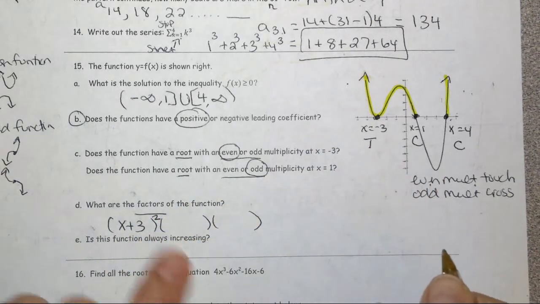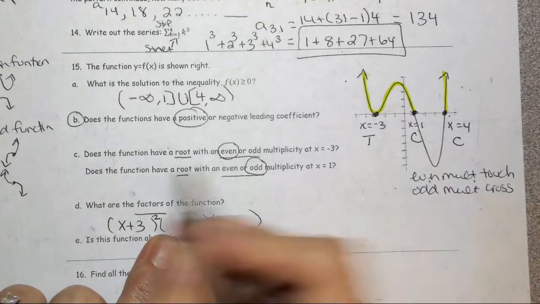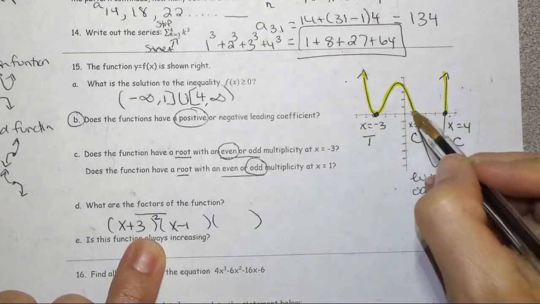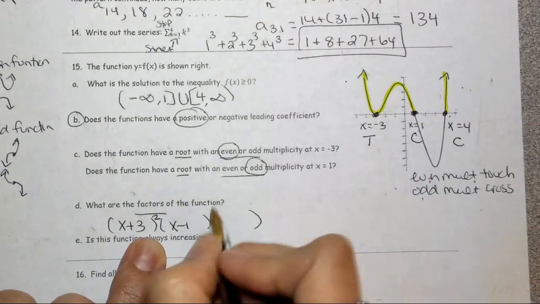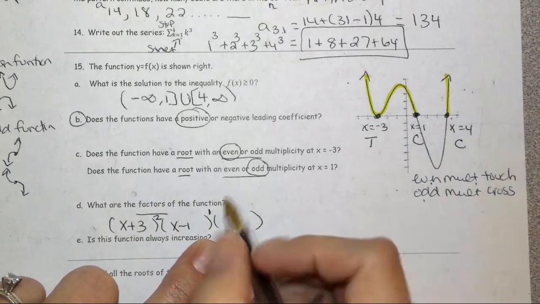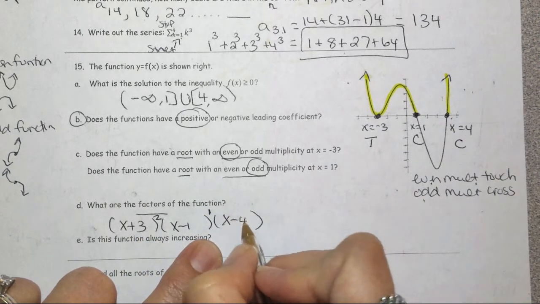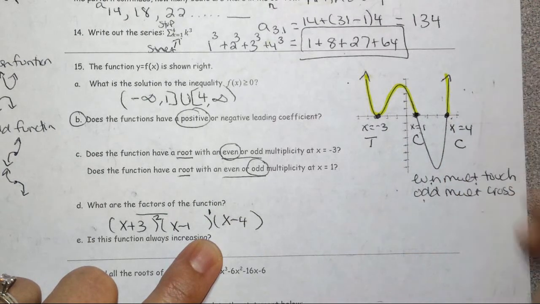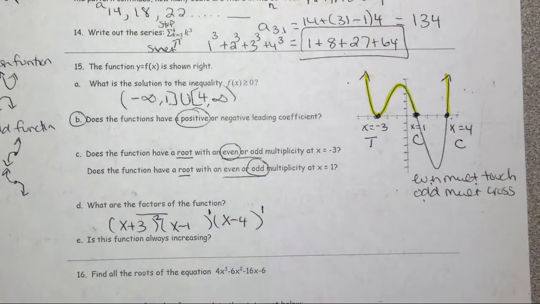I'll choose 2. I have a positive 1, so I write minus 1. Because it crossed over, I need an odd power. I'll choose 1. You don't have to write that. I'm just showing you. The next one is at 4, so I write minus 4. I crossed over again, so I need another odd power. I'll choose 1. Letter E says, is this function always increasing?